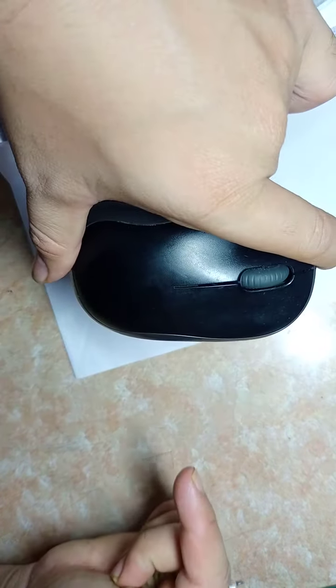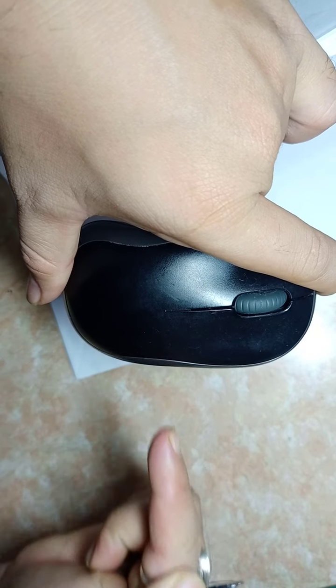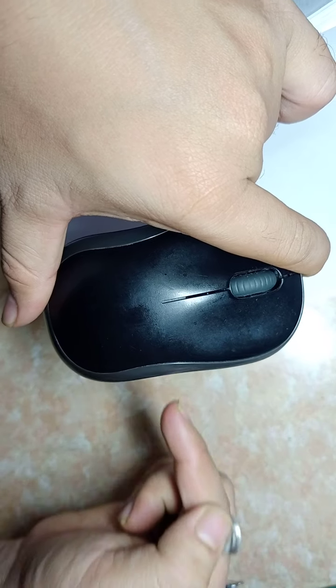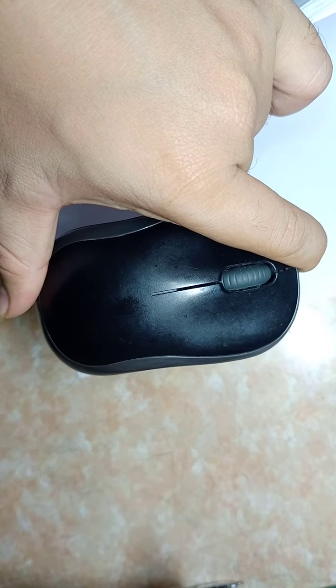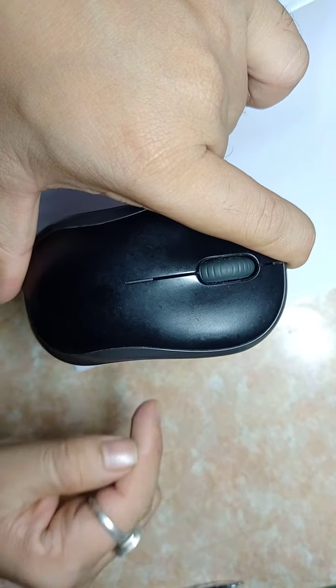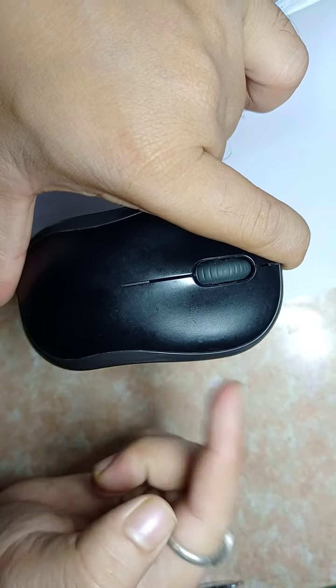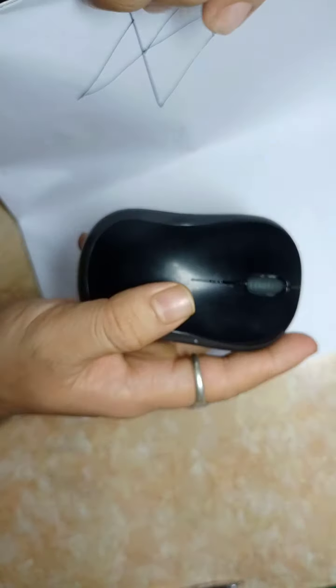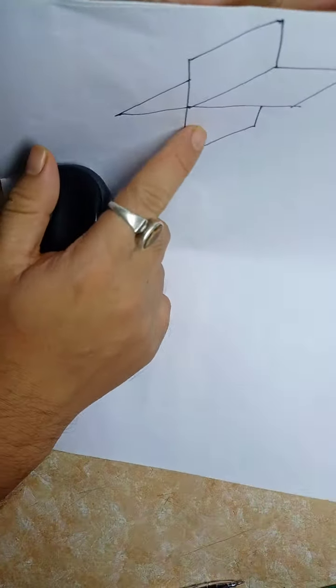Now if you view from this side, exactly in front, your eye should be parallel to this plane. The viewing line has to be parallel to the bottom plane, the horizontal plane, and you'll be viewing this face of the mouse, and you will draw that projection here in this plane.